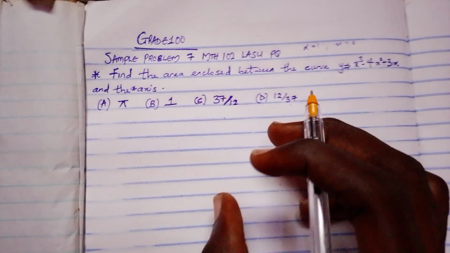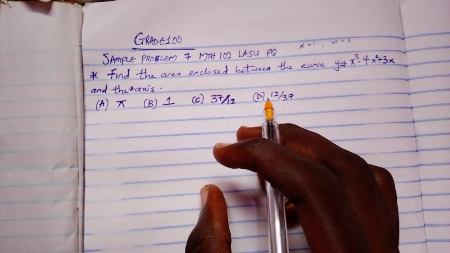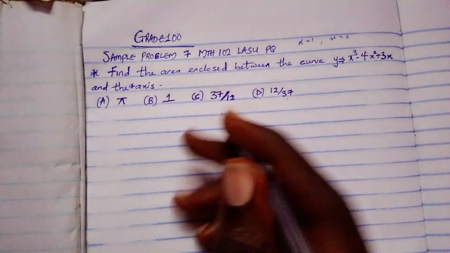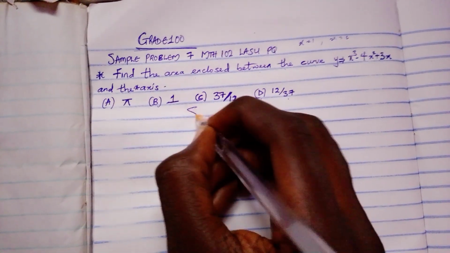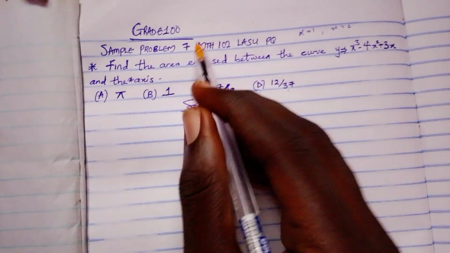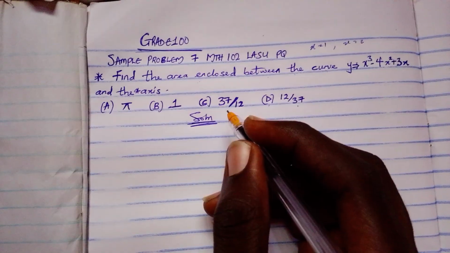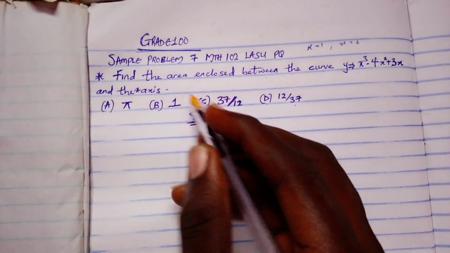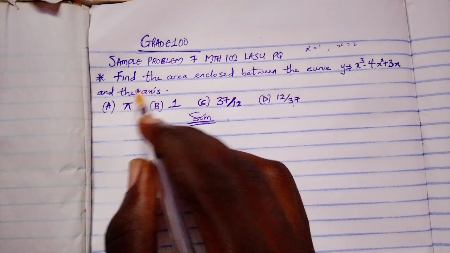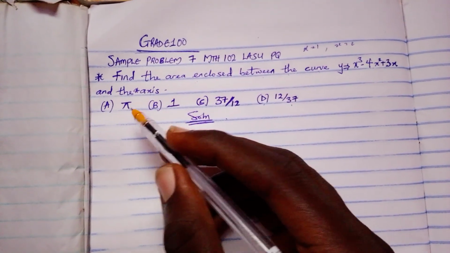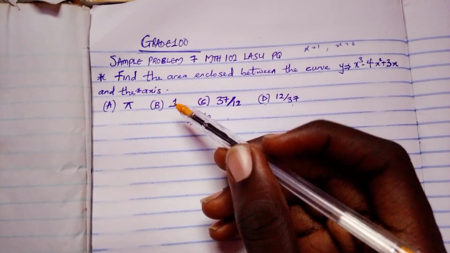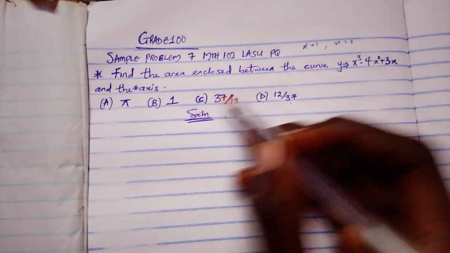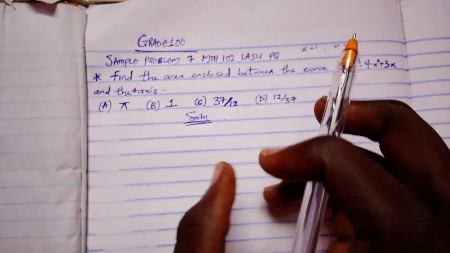Now there is a lot to this question, but because it's a CBT exam, I will be doing it in a way that will not bore us a lot. So now let's get to solve this question here. Since we are not given our boundary, we are the ones that will get the boundary ourselves. So how do we get our boundary? The boundary will be the x-intercept. When we mean the x-intercept, it means the points at which this curve cuts the x-axis. That's how you will get your boundary.